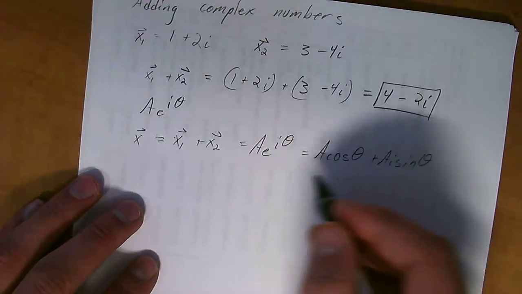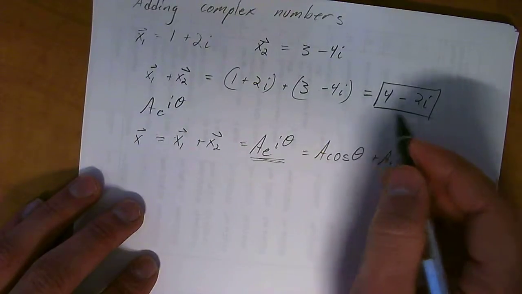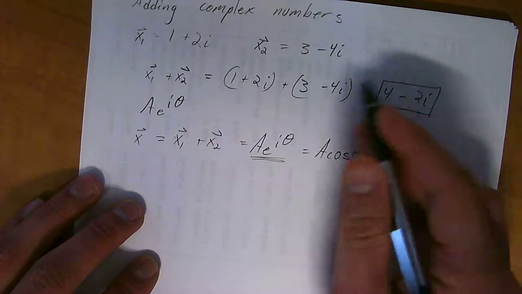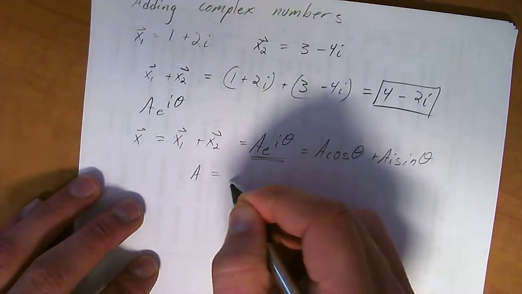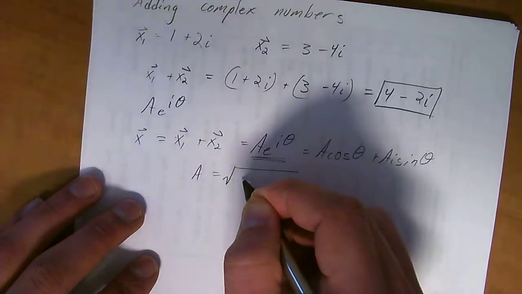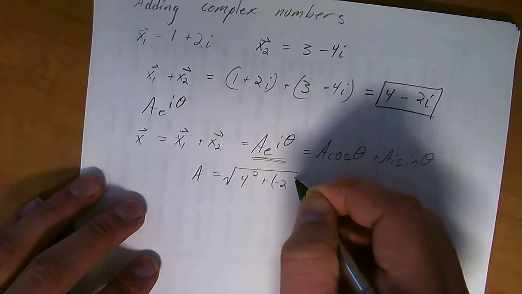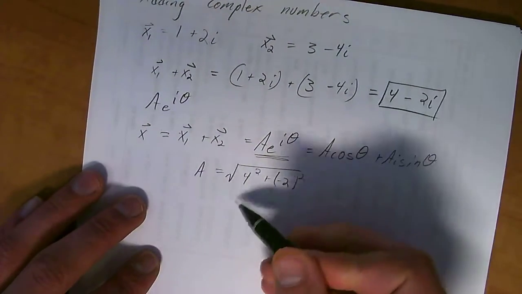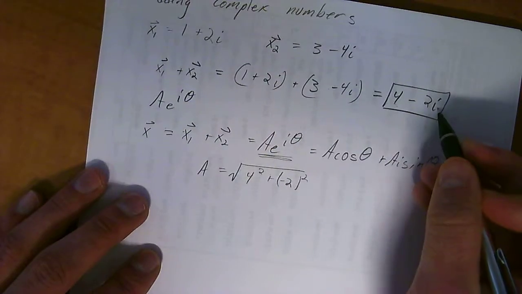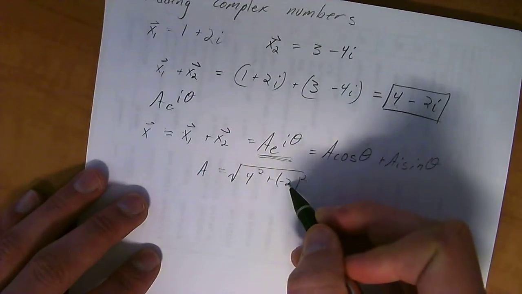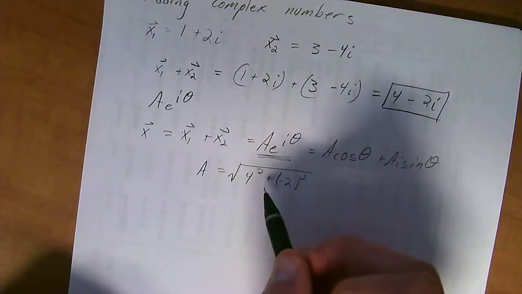And in order to solve this out and get it down into this form, because this is where we finally want it, this works if that's as far as your instructor wants you to go, but if you have to take this a step further and get it into this form, you have to find A is equal to the square root of 4 squared plus minus 2 squared. What I did right there was I took the number 4, squared it, and then took the minus 2 and squared it, and put it under the root symbol.